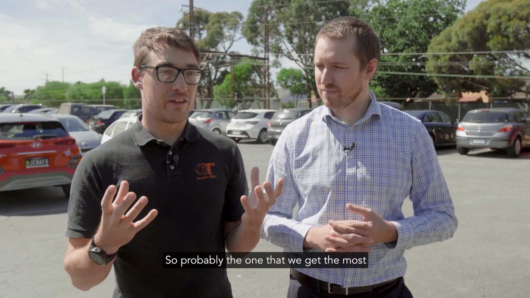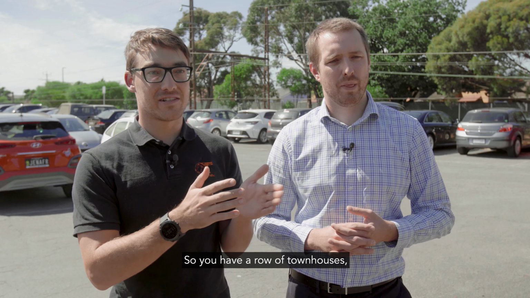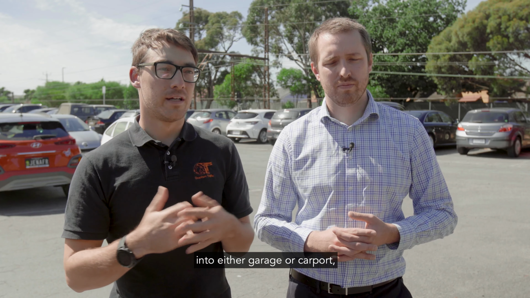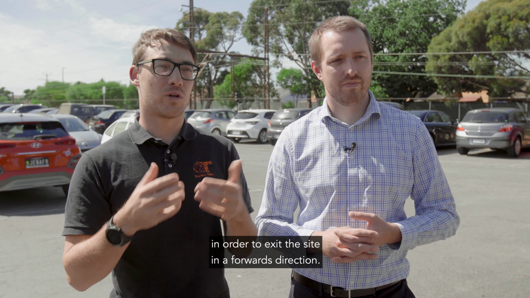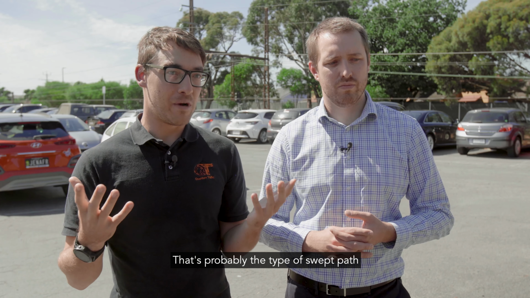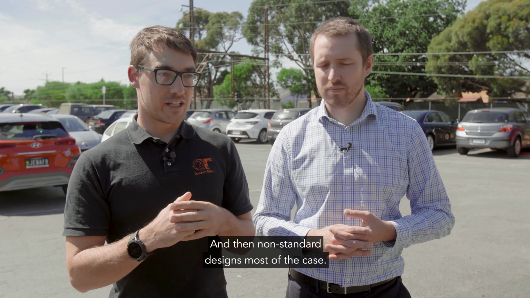So probably the one that we get the most is townhouse developments. So you have a row of townhouses, they come in off a shared access way into either garage or carport, and then need to be able to manoeuvre in order to exit the site in a forwards direction. That's probably the type of swept path we're undertaking most. And then non-standard designs, most of the case.